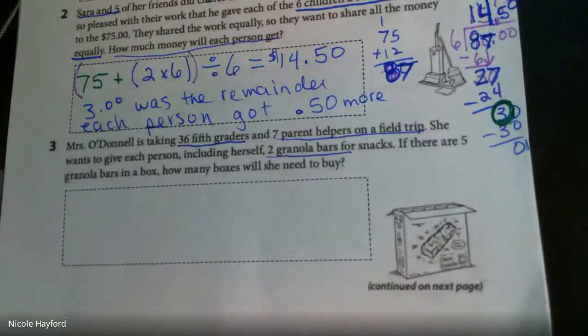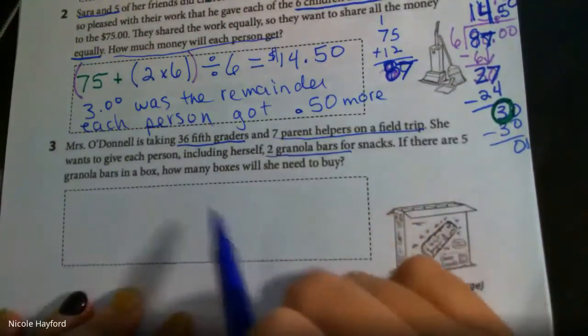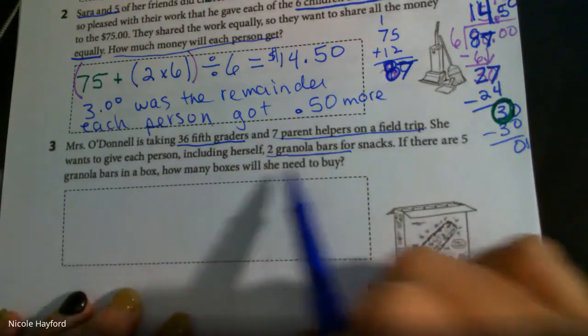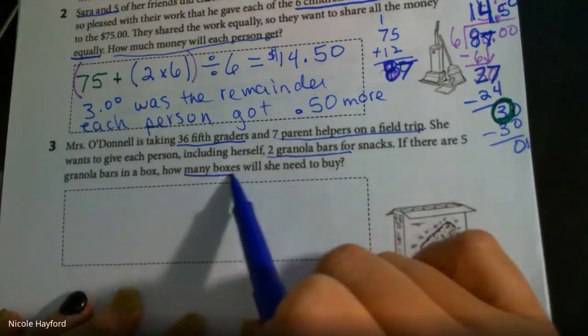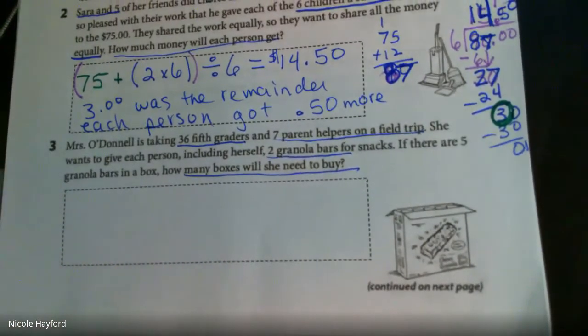Well, we want to know first, what do they want to know? They want to know how many boxes will she need to buy? How many boxes of granola bars, right? The next thing we're thinking about is how many people all together?